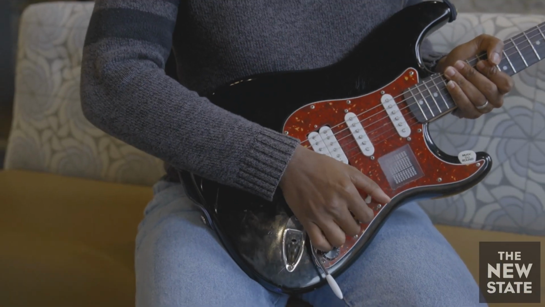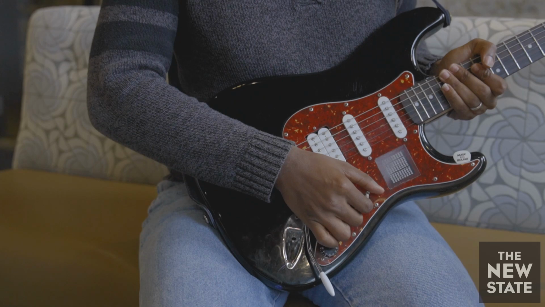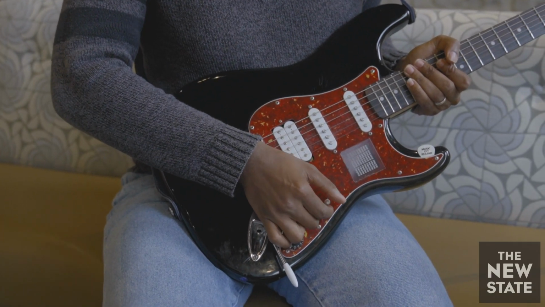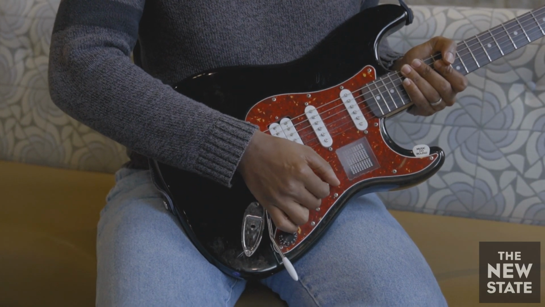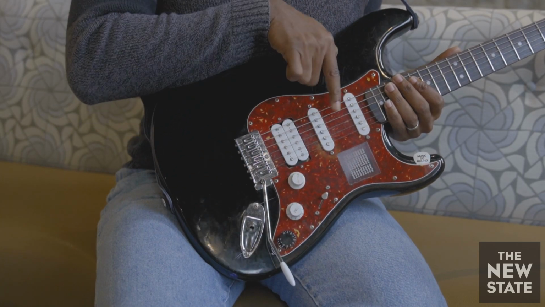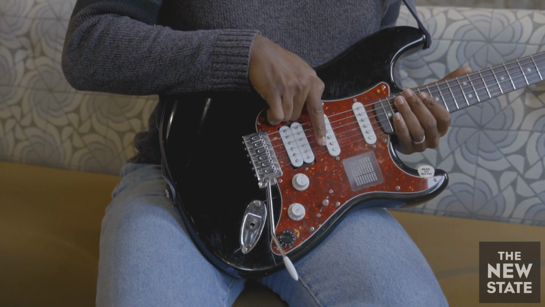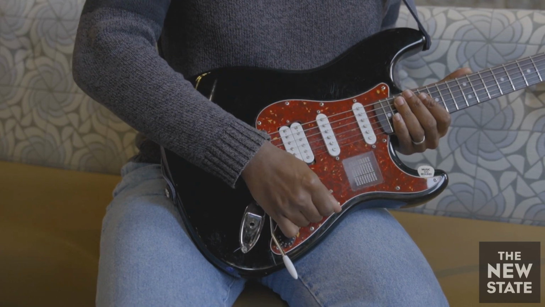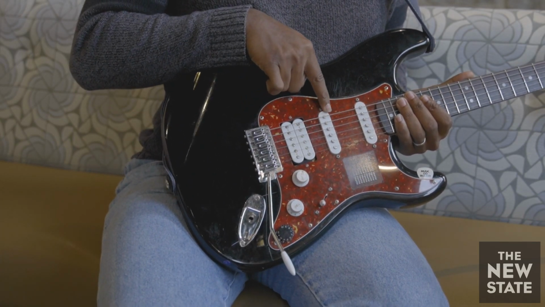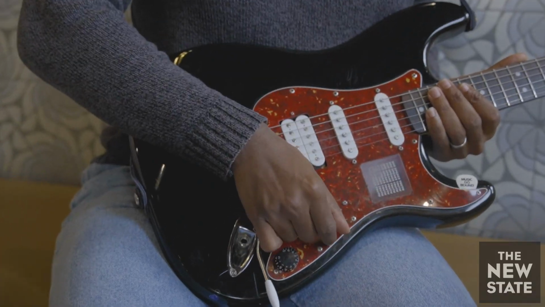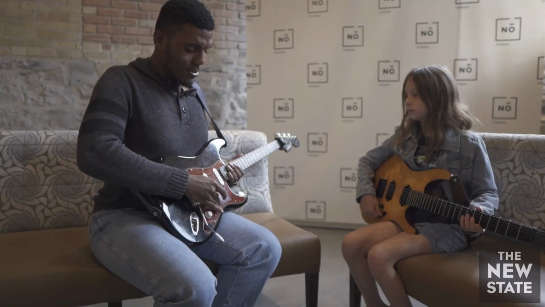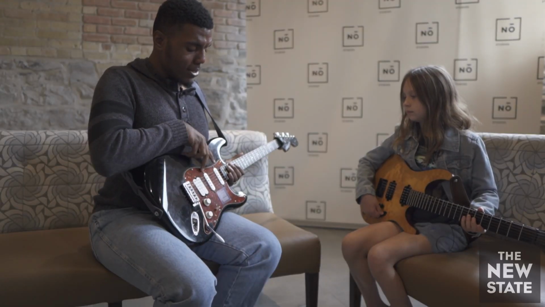And then you can hear them by just simply switching to each one. Neck, both of these, just middle. Now it's in the middle and the bridge, and then now it's just the bridge. I like to play with these two.